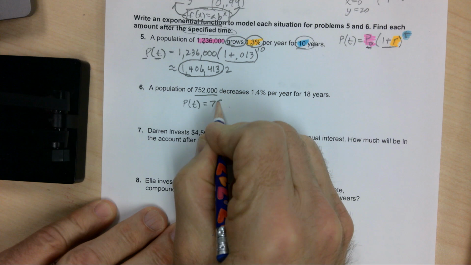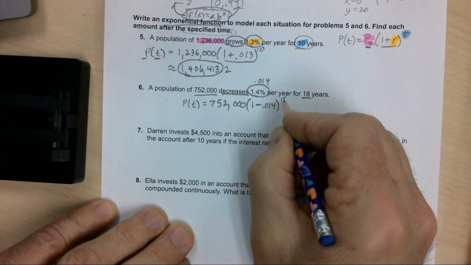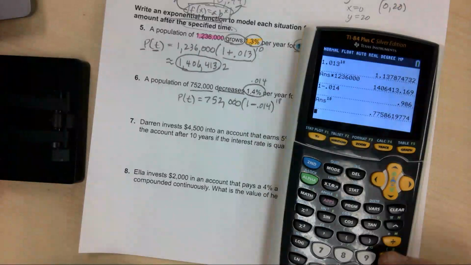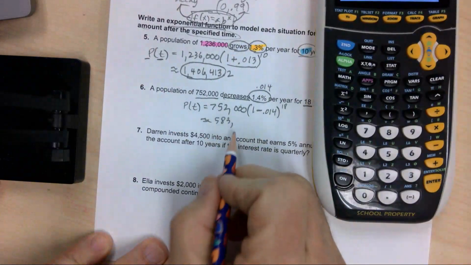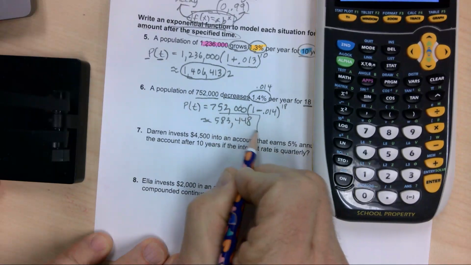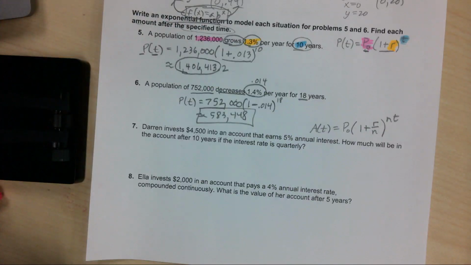Decreases. So that means 1 minus, because it's losing population, and that turns into 0.014. That's my R for 18 years. So it's going to be a little bit more challenging, not really, but by 752, 1, 2, 3, hit enter, 583,448. And there's the population.